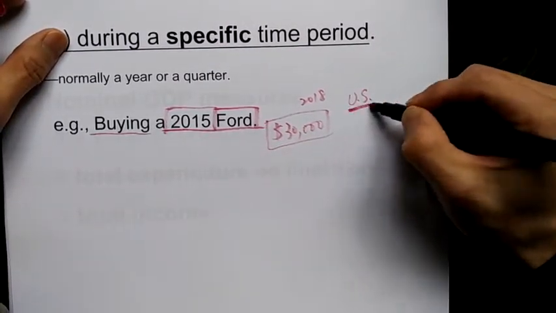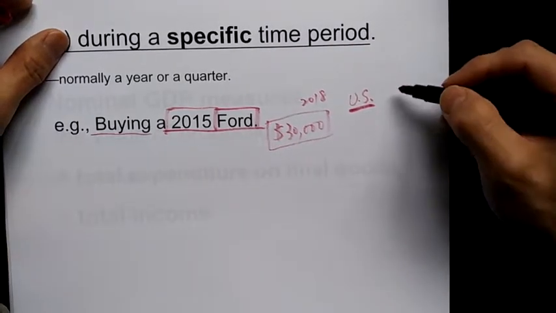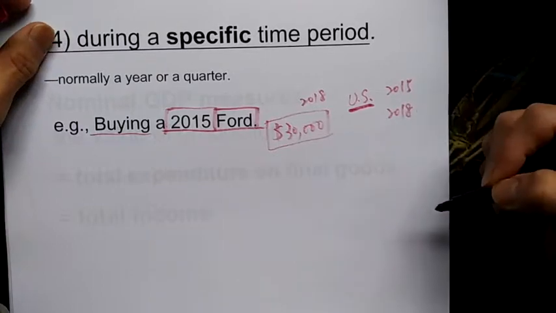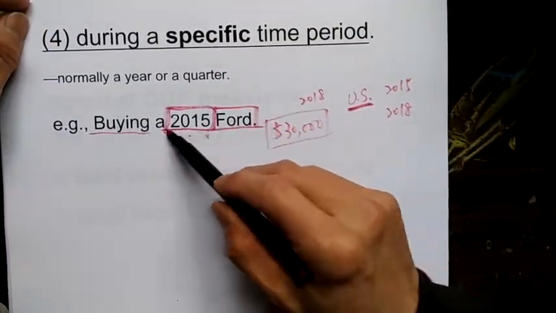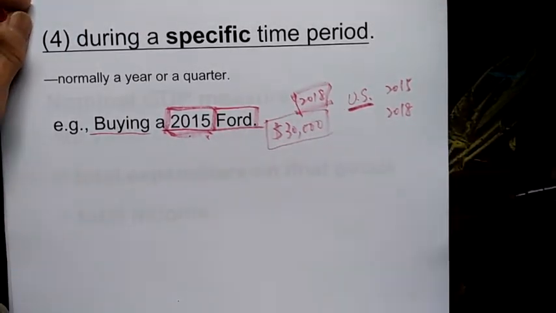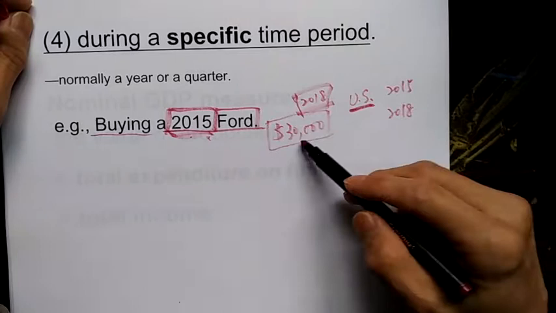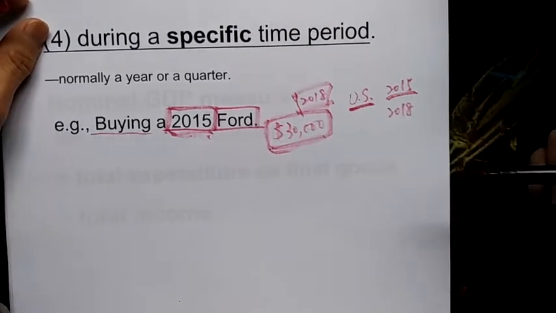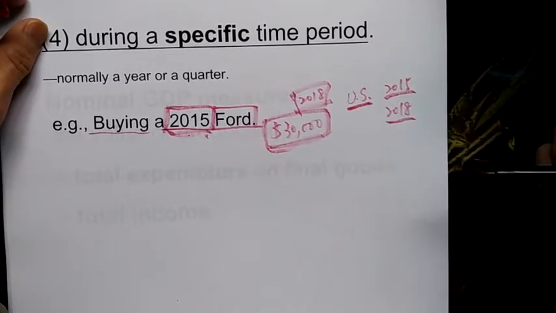Should it be included in US GDP in 2015 or 2018? Let me say it again. This car is produced in 2015 and sold in 2018. So should it be included in 2015 GDP or 2018 GDP?